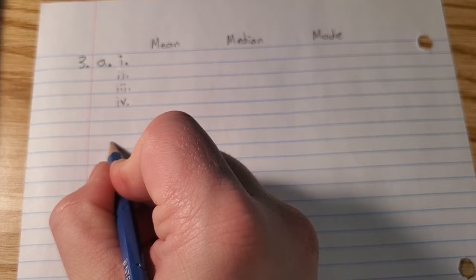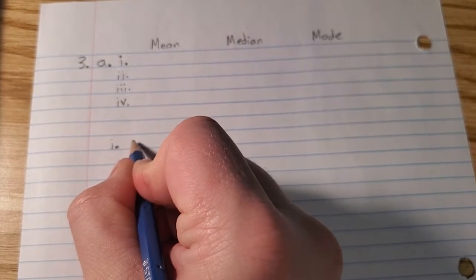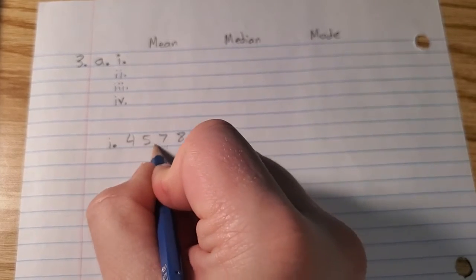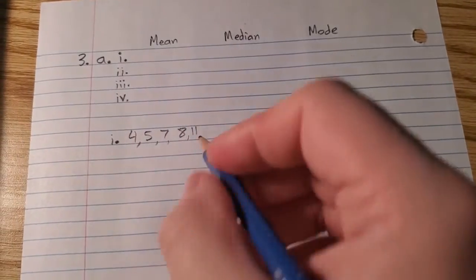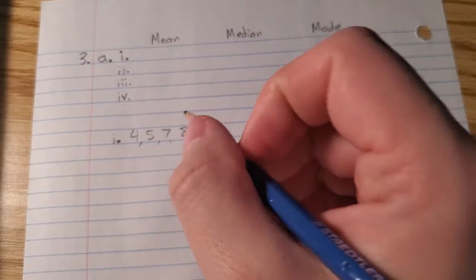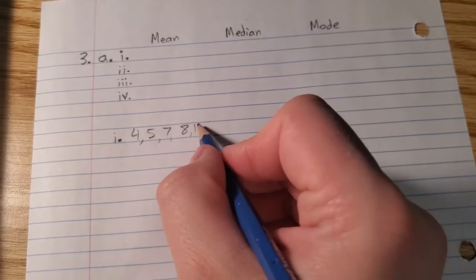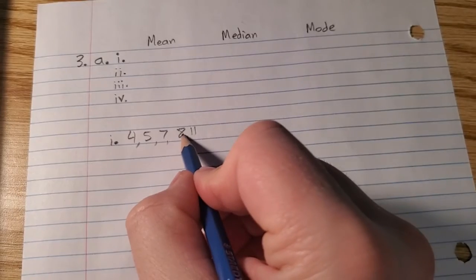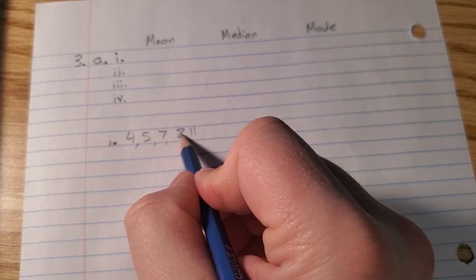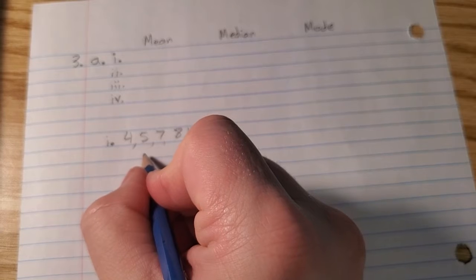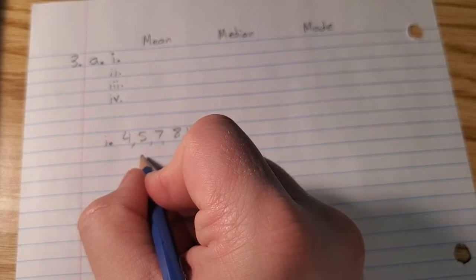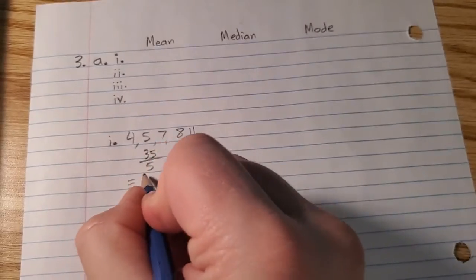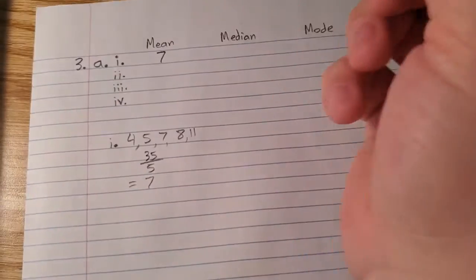So part A, I, we had some numbers: 4, 5, 7, 8, and 11. So we need to find the mean, median, and mode. Well, the mean, we just need to add all these numbers up. We've got 4 plus 5 is 9, plus 7 is 16, plus 8 is 24, plus 11 is 35. So 35 divided by the 5 numbers is 7. So our mean for the first one is 7.